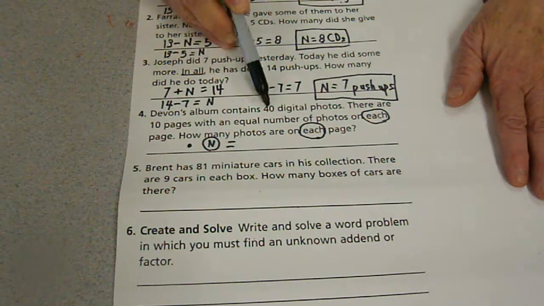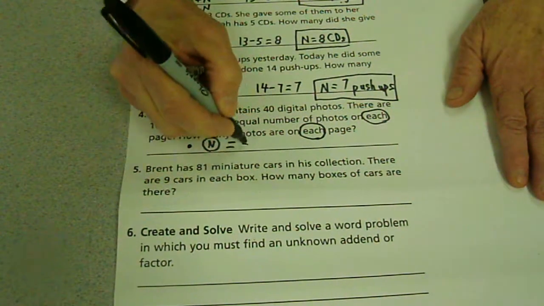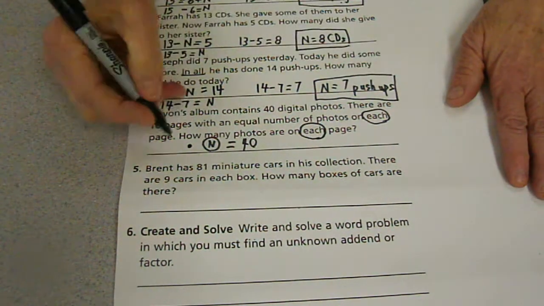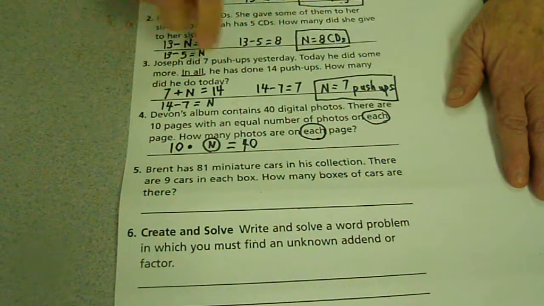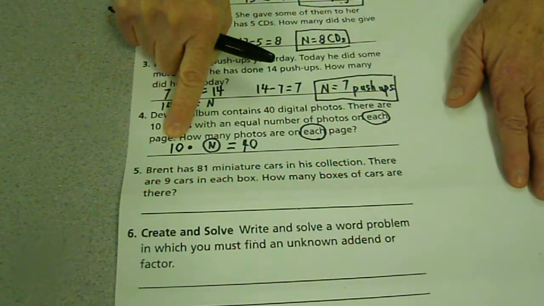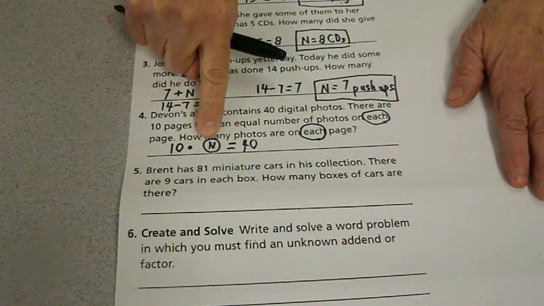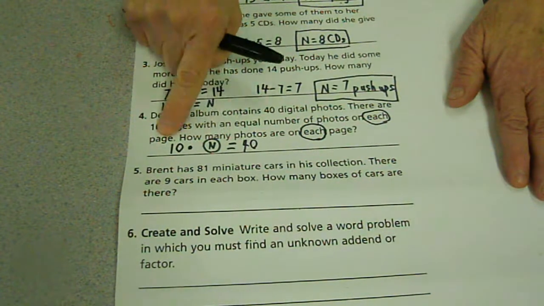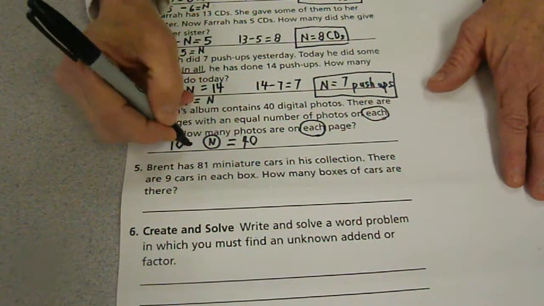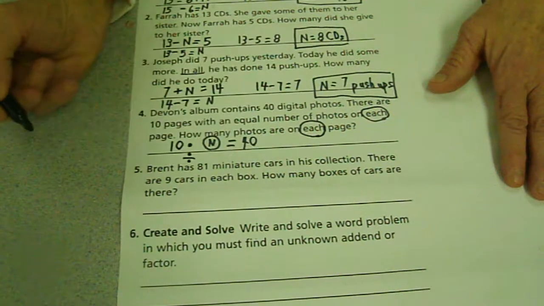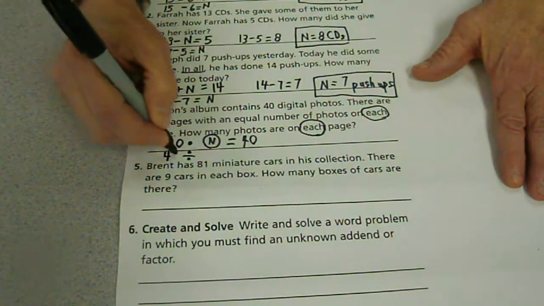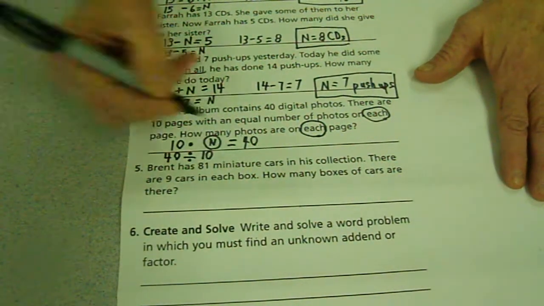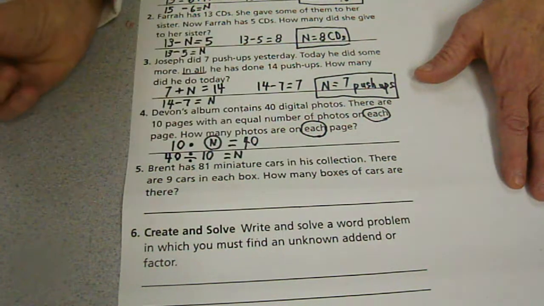Now I can go back and fill in the other information. Devin's album contains 40 digital photos. That's my total. There are 10 pages. So my equation looks like this. I have 10 pages. I put this equal number of photos on each page, and I have a total of 40 photos. Now I'm missing a factor, so I need to do the opposite operation, which would be divide. As in subtraction, my large number always comes first. 40 divided by 10 equals n.